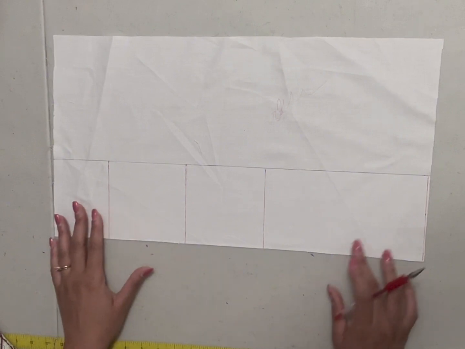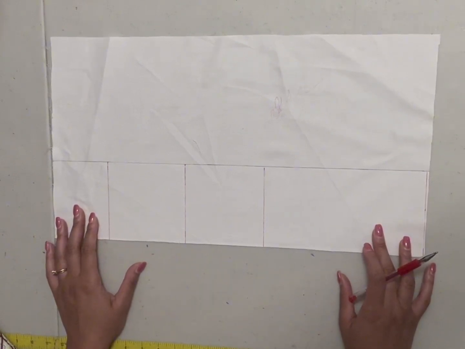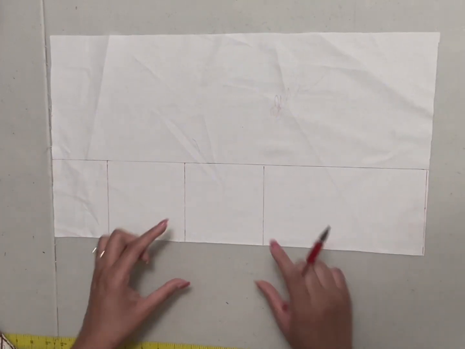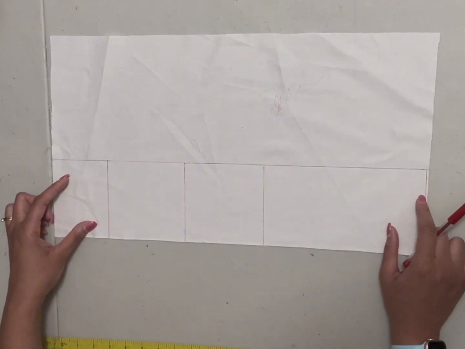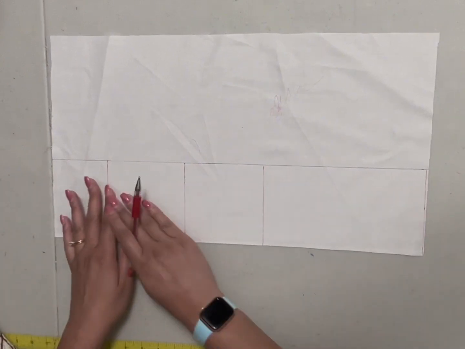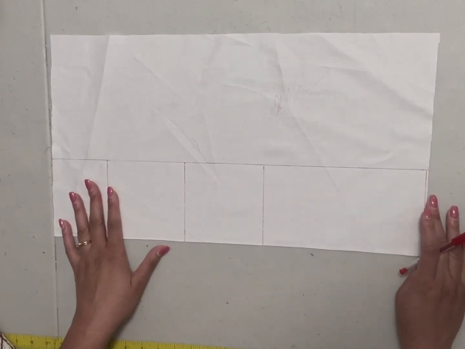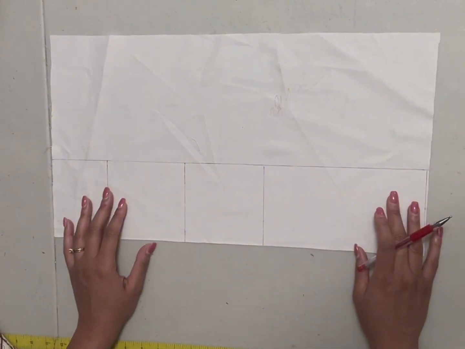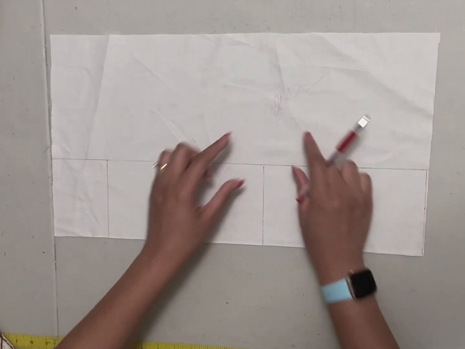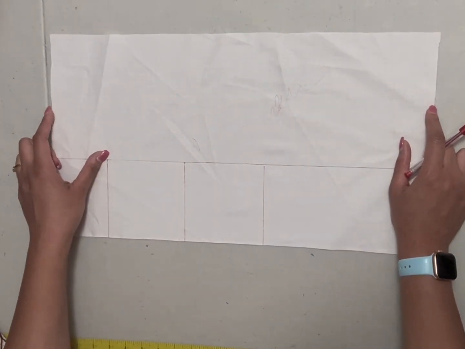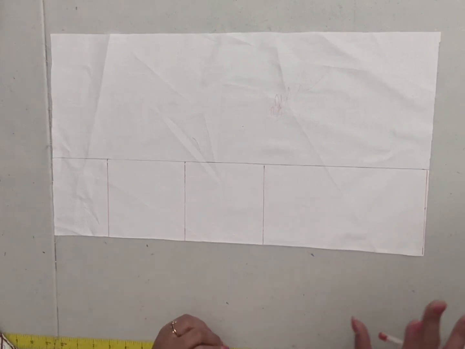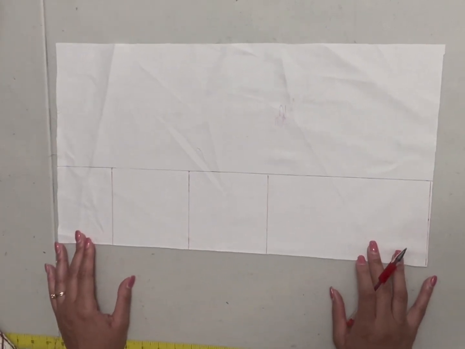And then what you can also do, just a tip, if you're using width of fabric for this size, you can get 5 8.5 by 4.5 pieces from one width of fabric, or you can do 4 8.5 by 4.5 pieces, and then also have 2 4.5 by 4.5 pieces, depending on how you mark it out and cut it. Okay, so that's that.